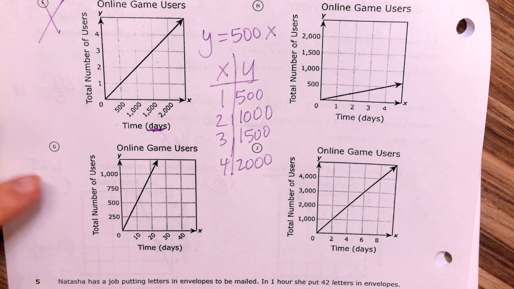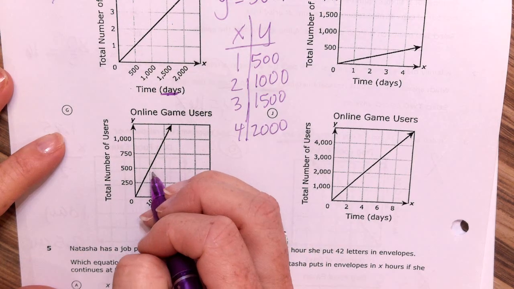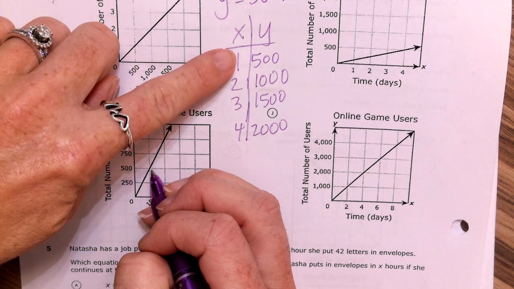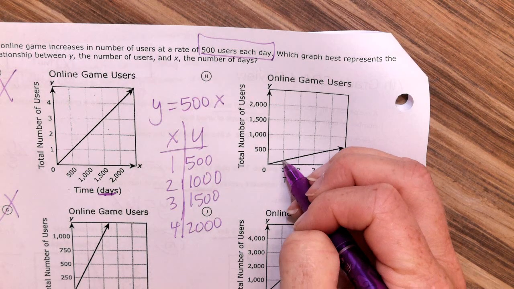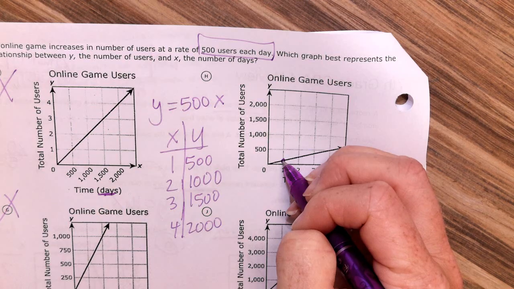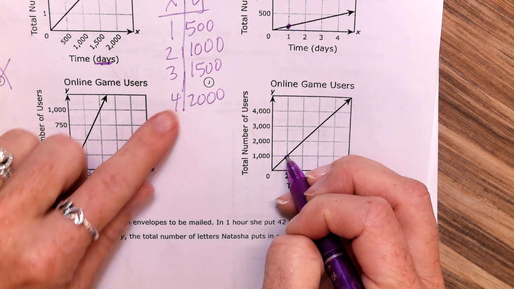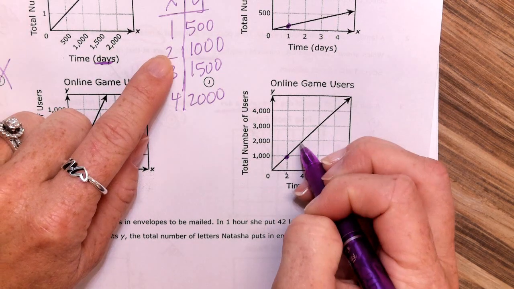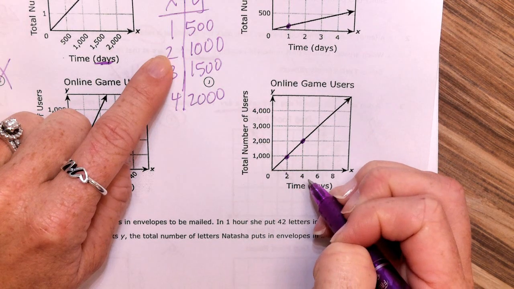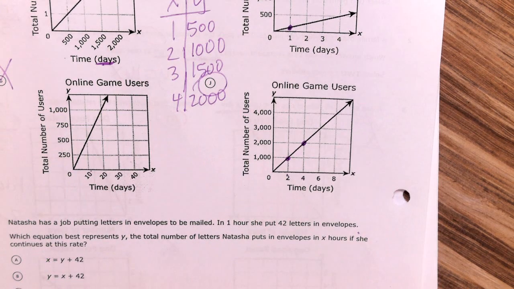All right, let's look at G. This has 10 days at 500. Well, it should be what? 1 day at 500. All right, this has 1 day at like less than 100 maybe? I don't know. And this has 2 days at 1,000. Is that right? It has 4 days at 2,000. Is that right? Yes. So it's J.